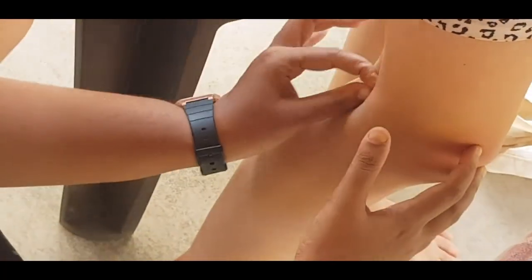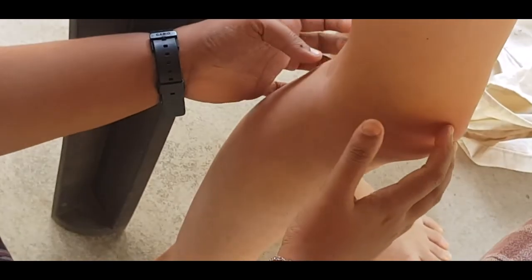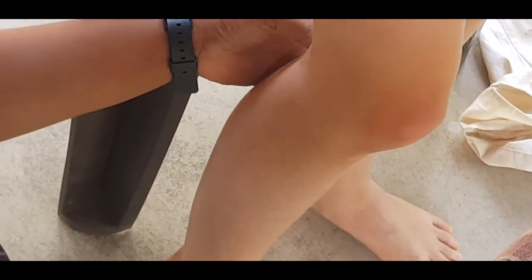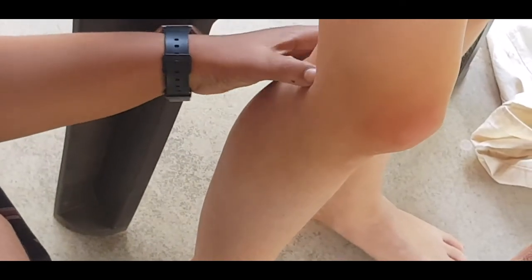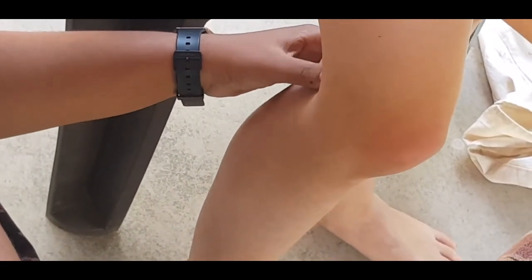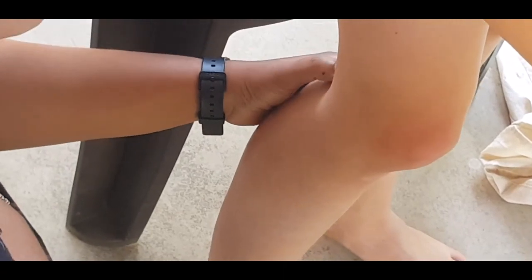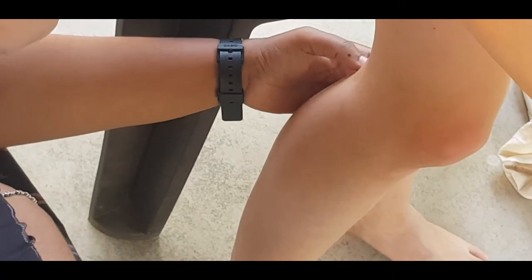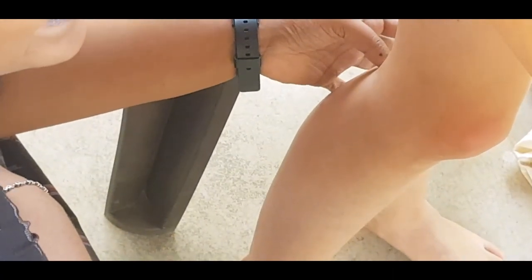And UB40 is located at the midpoint of your popliteal crease. This is your tendon, and UB39 is located here. UB40 is the midpoint of the popliteal crease.